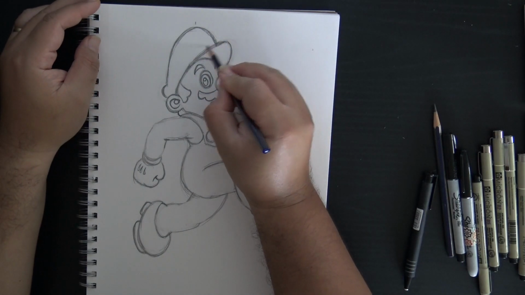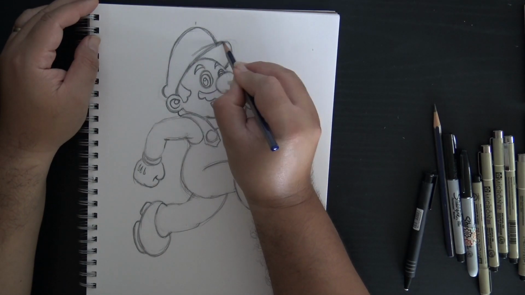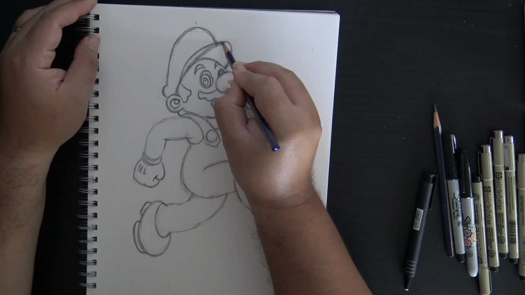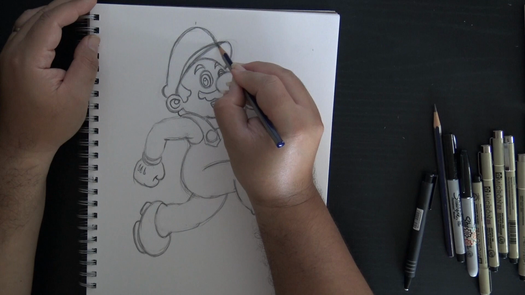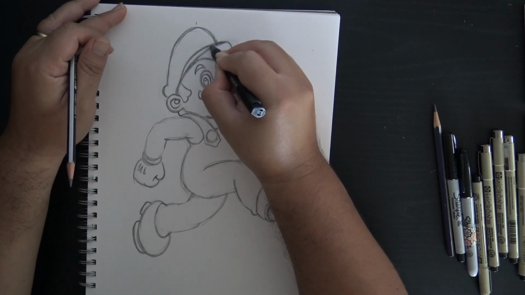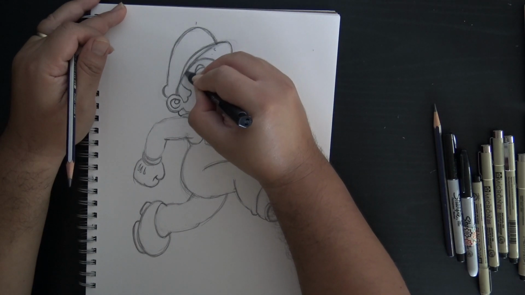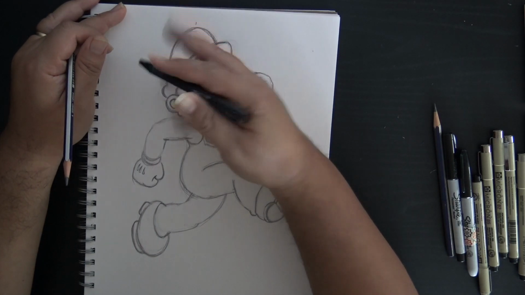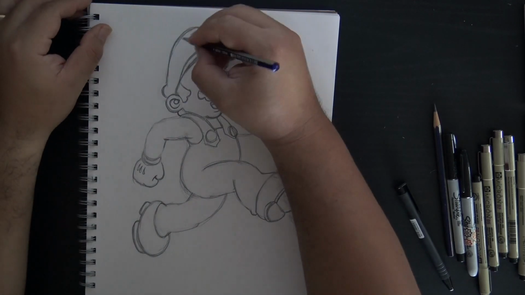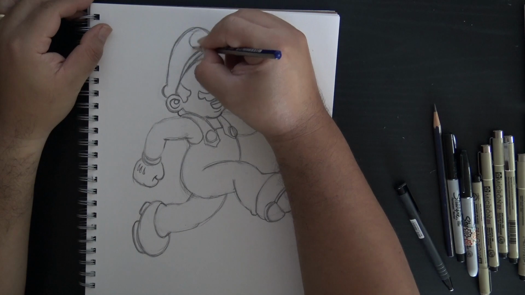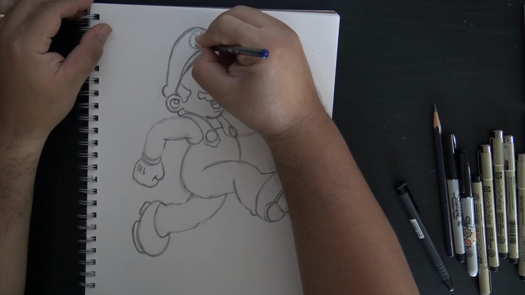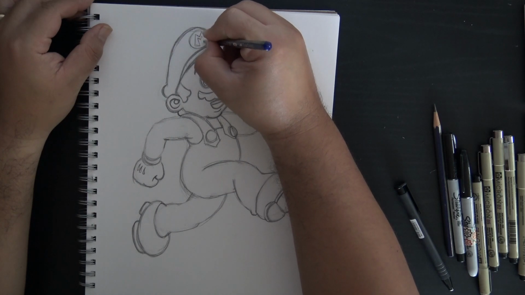Okay, and then on the top you're just going to make another curved line that comes back down to his sideburns, like that. Don't forget to erase the bottom of the bill. And finally, last little bit of detail, we have a circle on the front of the hat, and inside that circle we have a block letter M.